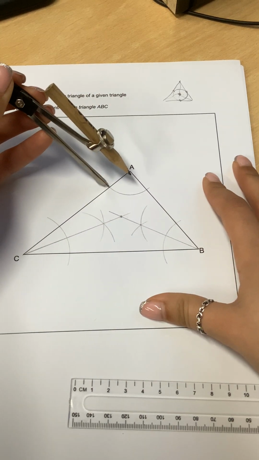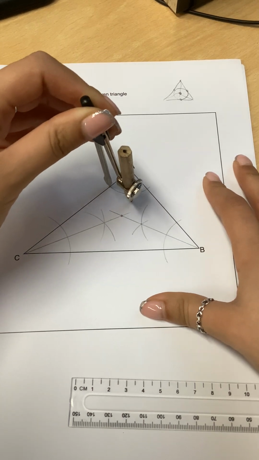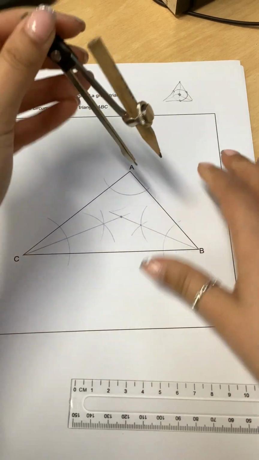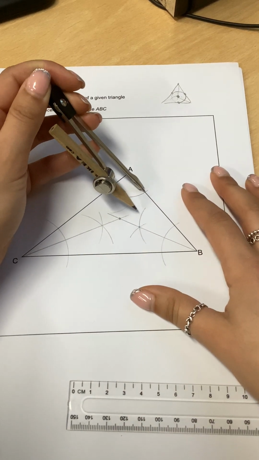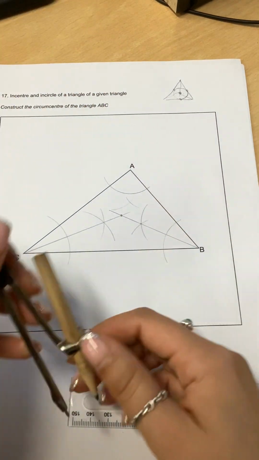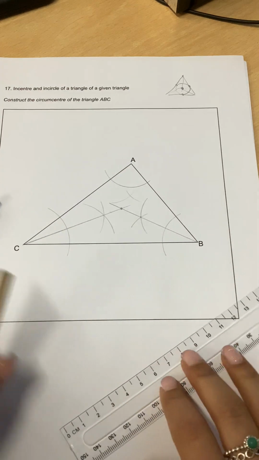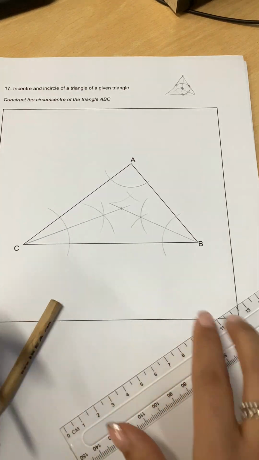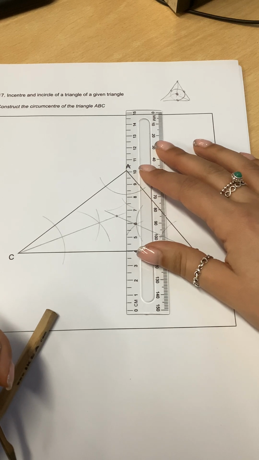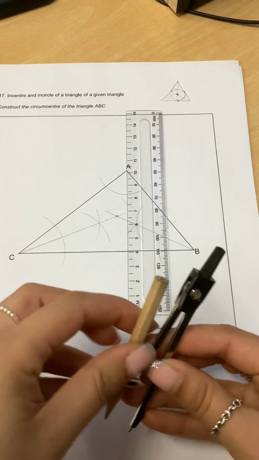Let's see how we get on with this. That pencil's a little bit loose. There we go. You can see here when I draw my third angle bisector, I'm going to double check it, because that doesn't really look right, does it? That doesn't look like it will bisect A, so I'm going to double check that one.